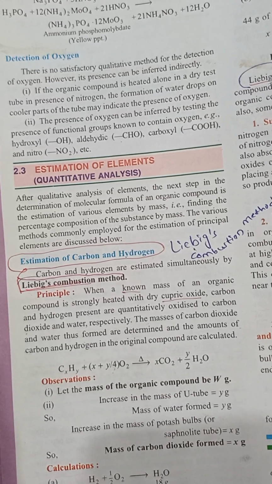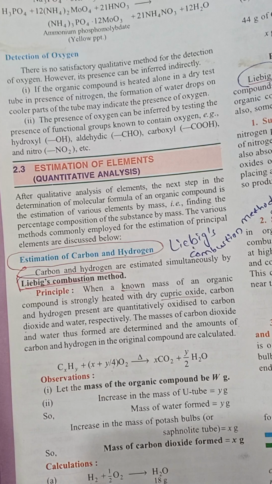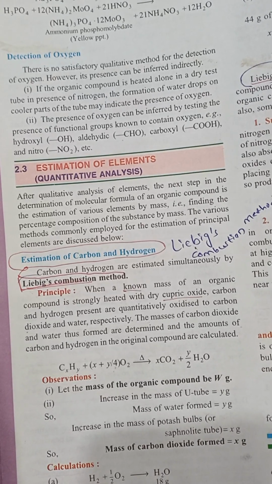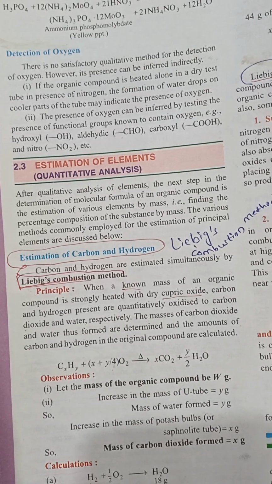Second one, the presence of oxygen can be inferred by testing the presence of functional groups known to have oxygen. Example, hydroxyl group, aldehyde group, carboxyl group and nitro group, etc.